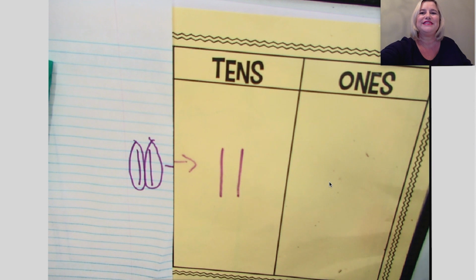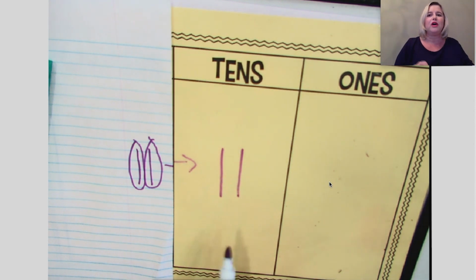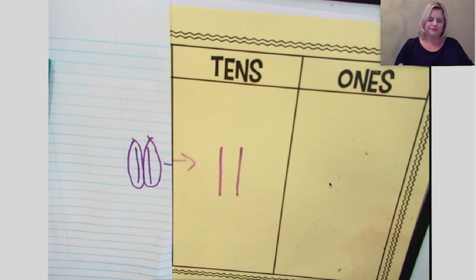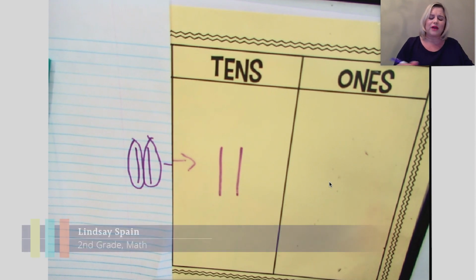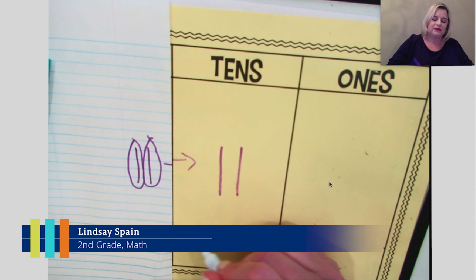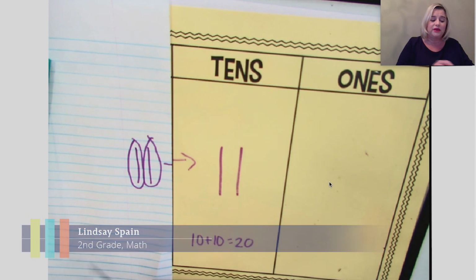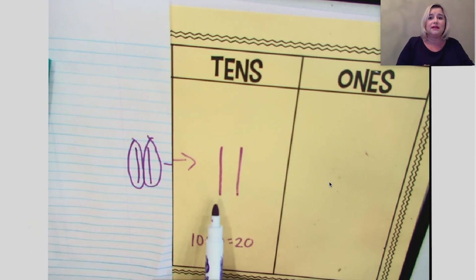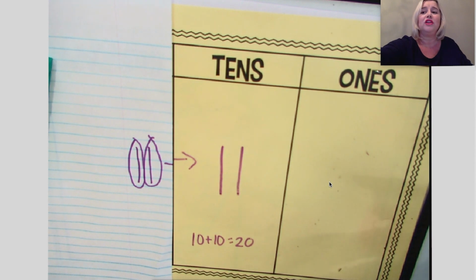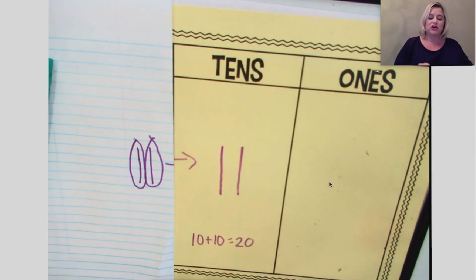Awesome job, boys and girls. So, what do you think our model looks like? I'm going to write an equation. 10 plus 10 equals 20. Because we have 2 10 rods, which are add-ins. Follow along. You don't have to write anything now. You can just watch. The add-ins, which are the tens, add up to 20.